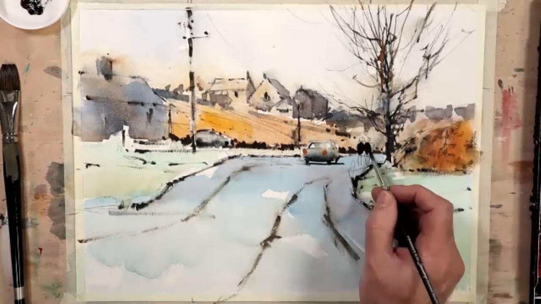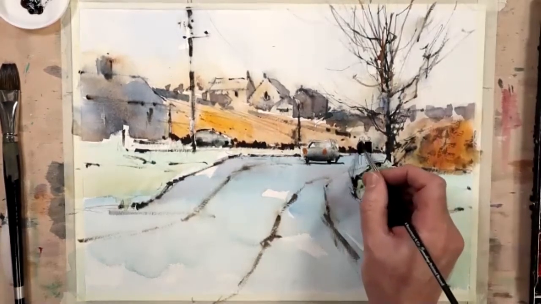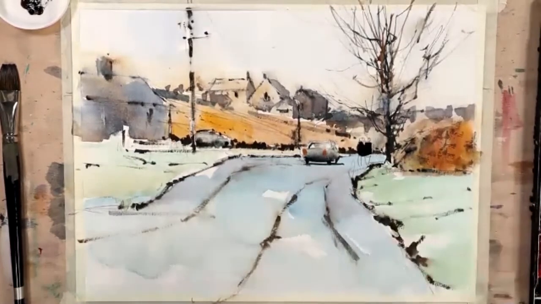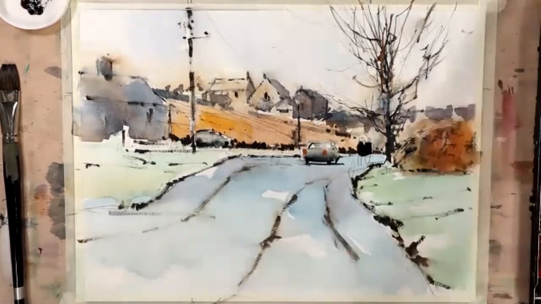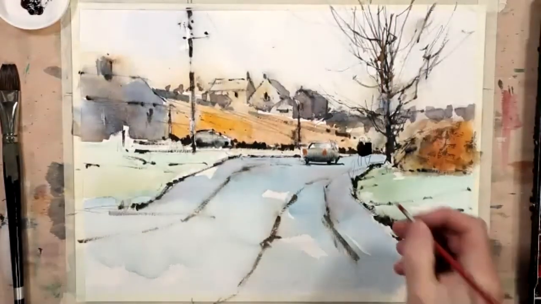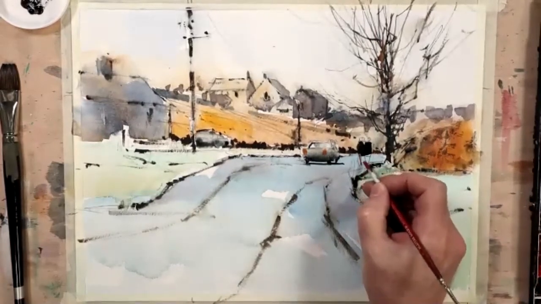Join the figures, by the way. Don't have them separate. They're joined here, and then this is another thing. I still see people doing this, folks. You put in a really solid looking leg and it doesn't look like they're walking.